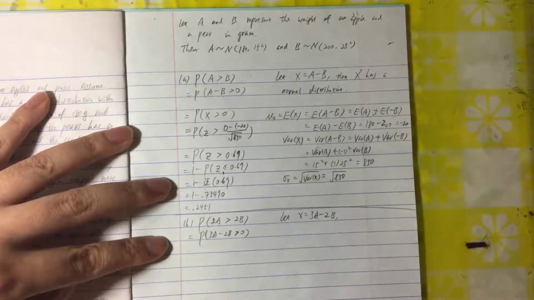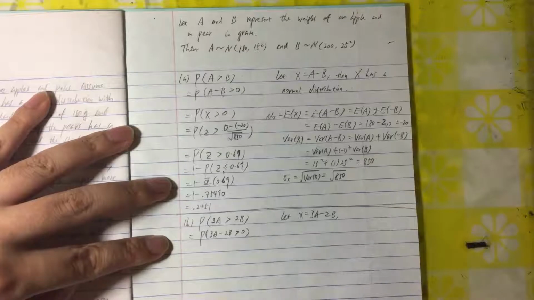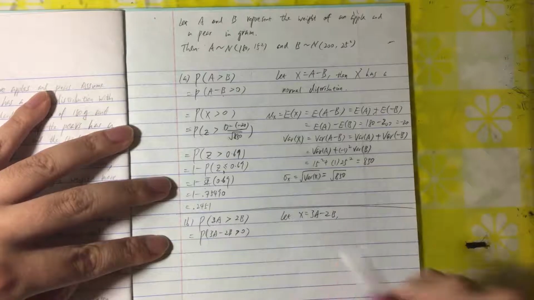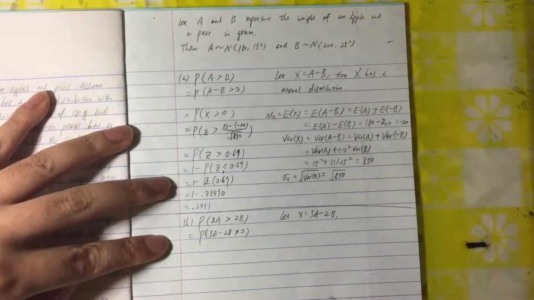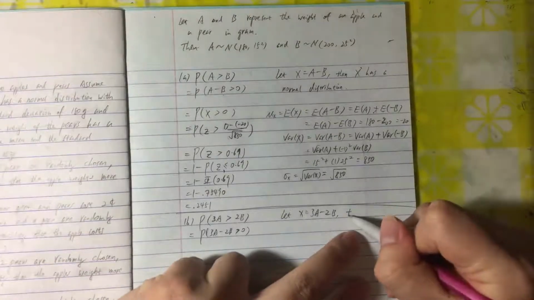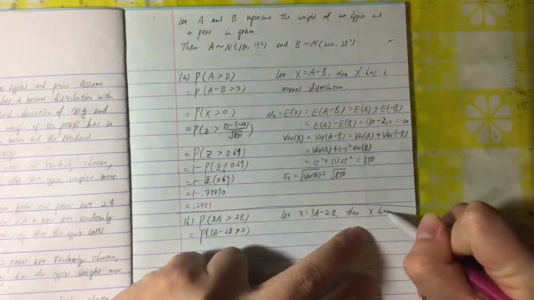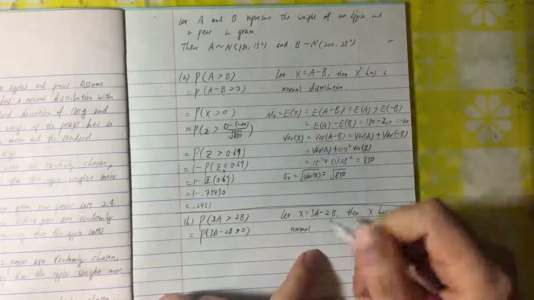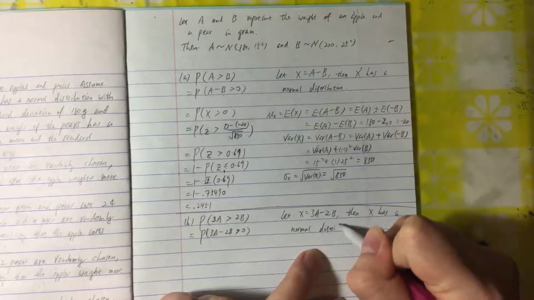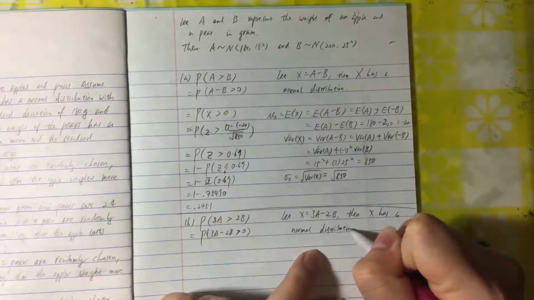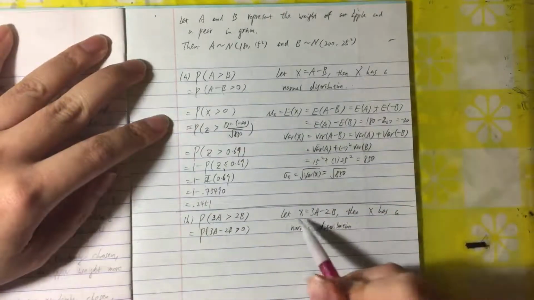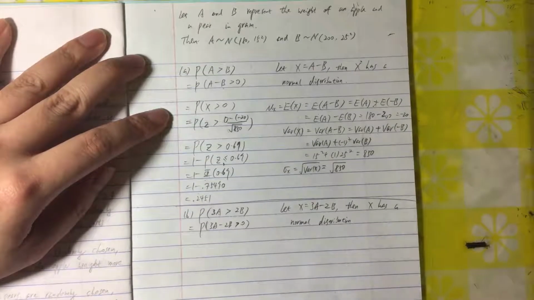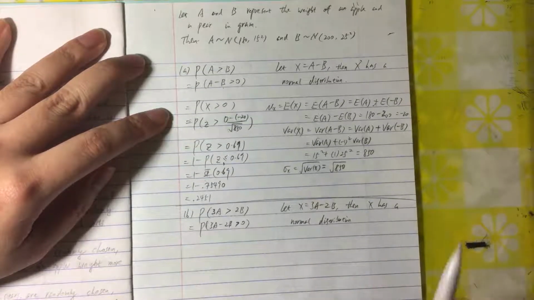Since A and B are independent normal random variables, X is a linear combination of A and B. Then X must also have a normal distribution, by the previous theorem.